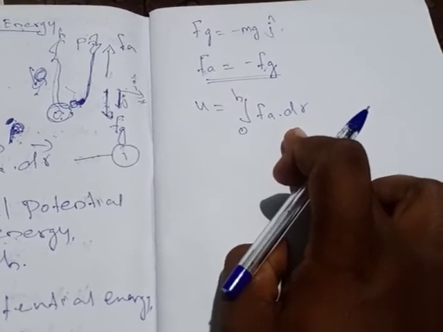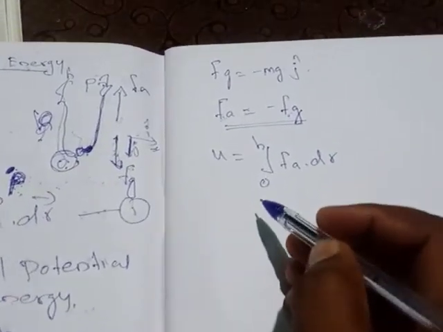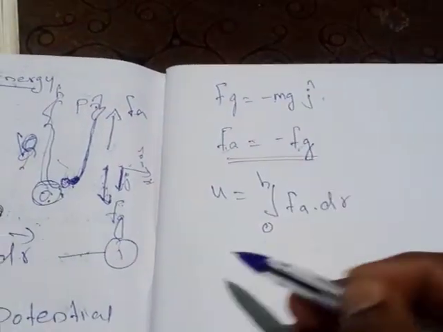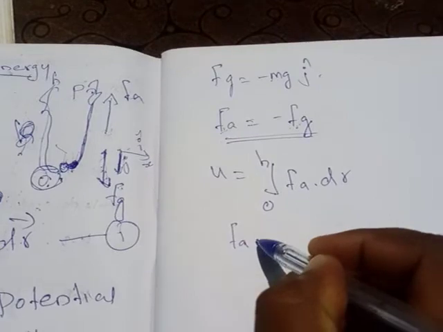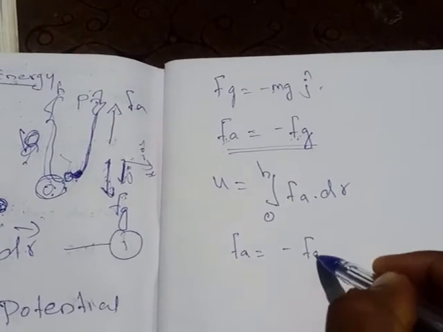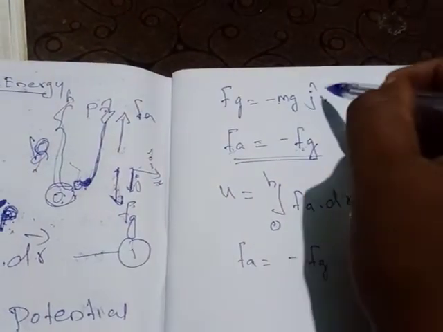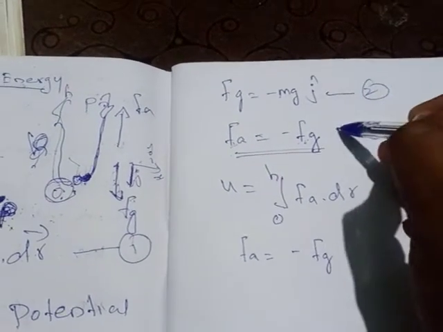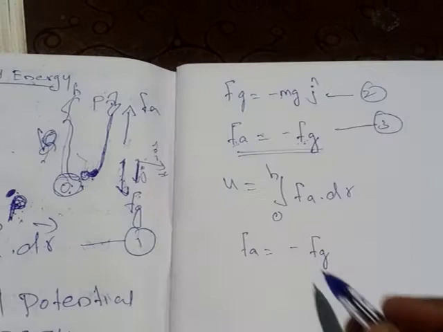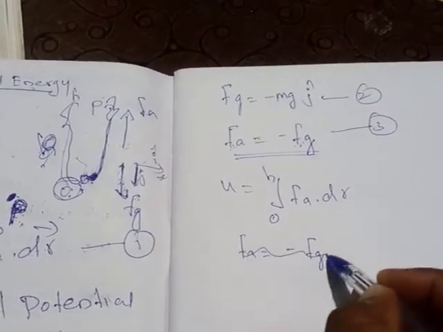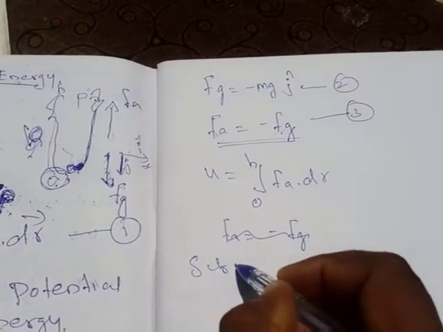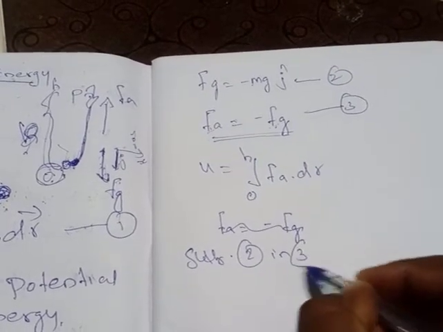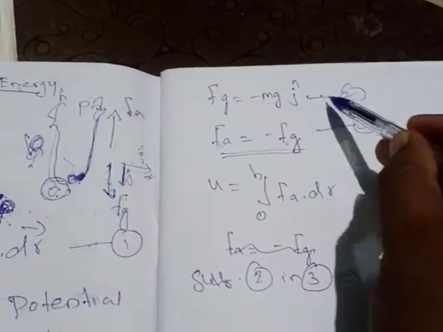While integrating, we know that Fa means minus Fg. So Fa is equal to minus Fg, this you can keep as equation 2, and this as equation 3, so that you can substitute equation 2 in 3.